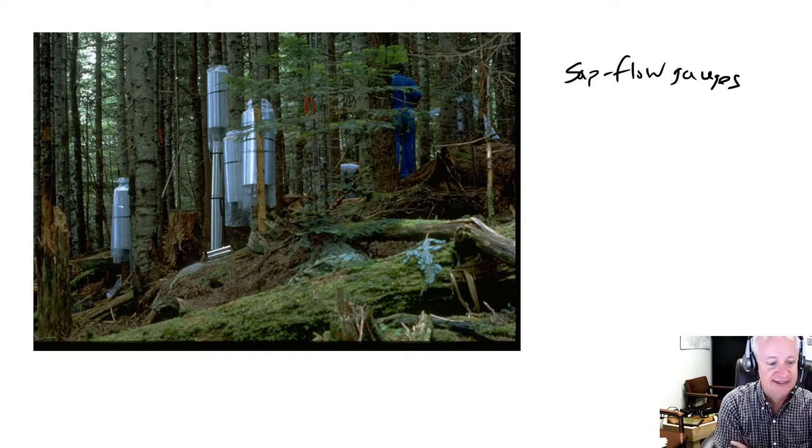But in reality, sap flow gauges have been a really important emerging tool over the last 25 or 30 years for measuring water relations of individual trees. So they make a nice integrative measurement of physiology at the whole tree level. So they've been very useful in that way.